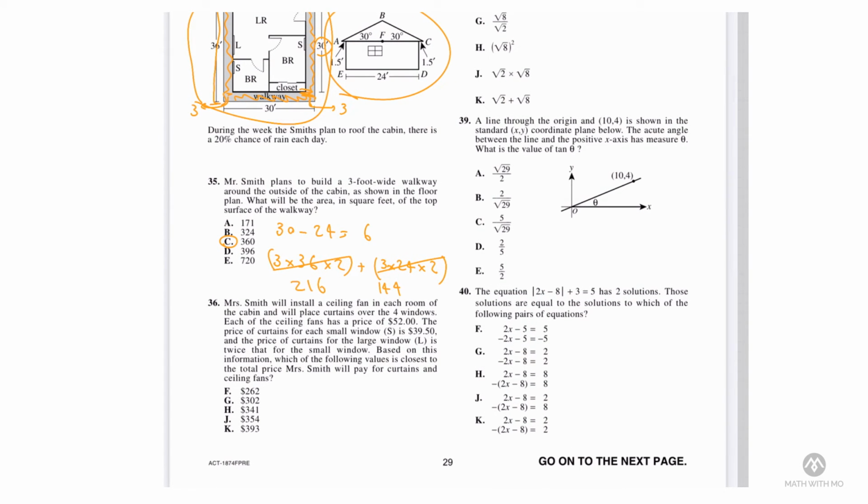Mrs. Smith will be installing a ceiling fan in each room of the cabin and will place curtains over the 4 windows. Each of the ceiling fans has a price of $52. The price of the curtains for each small window is $39.5. The price of the curtains for the large window is twice that for the small window, so 2 times more. Based on this information, which of the following values is closest to the total price Mrs. Smith will pay for curtains and ceiling fans?